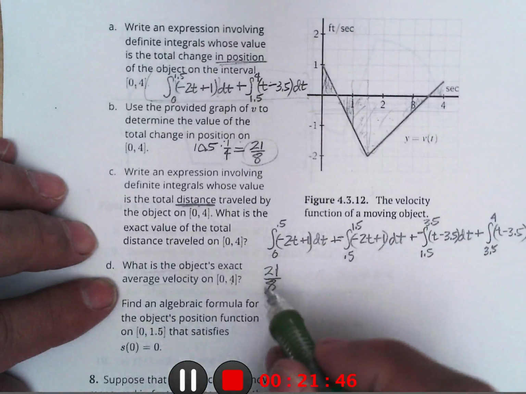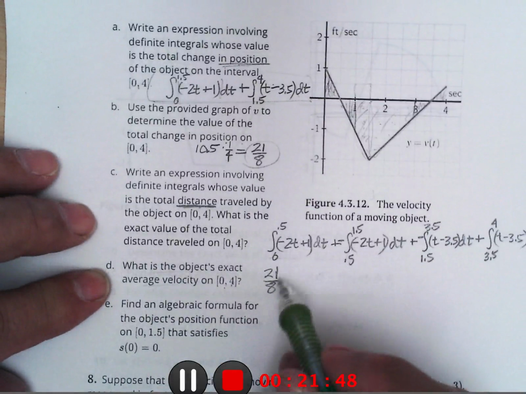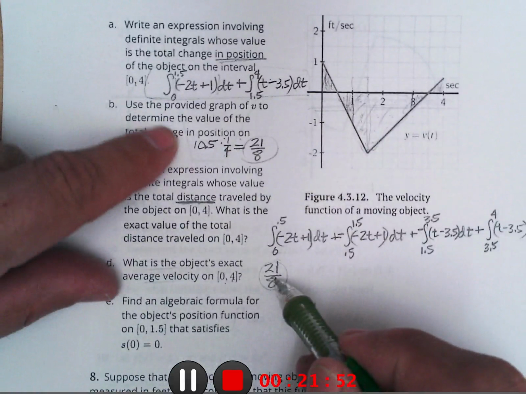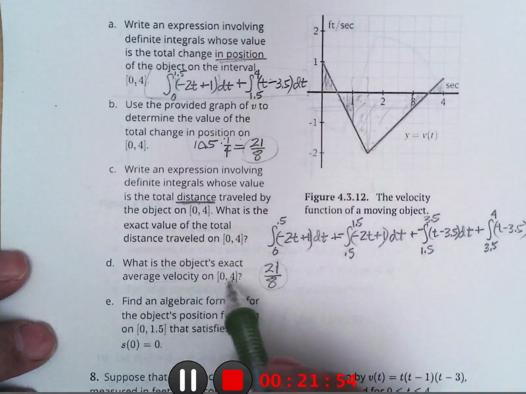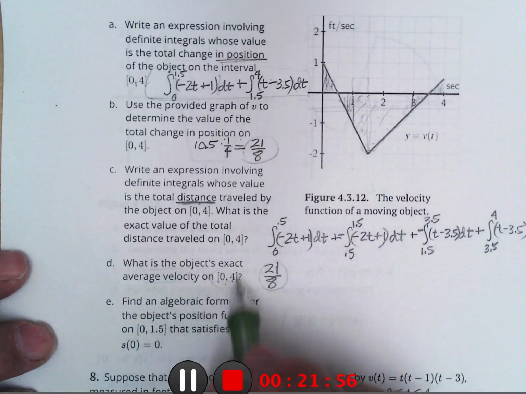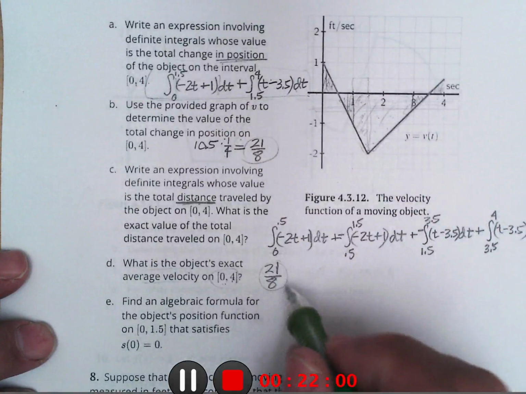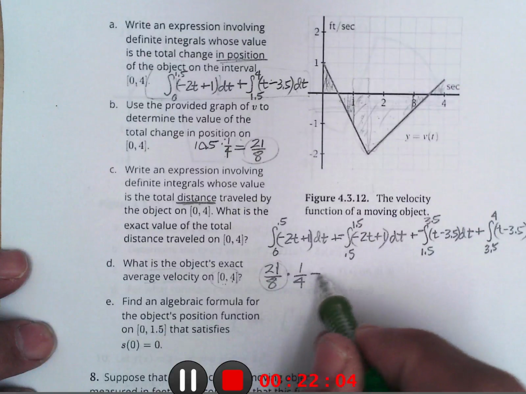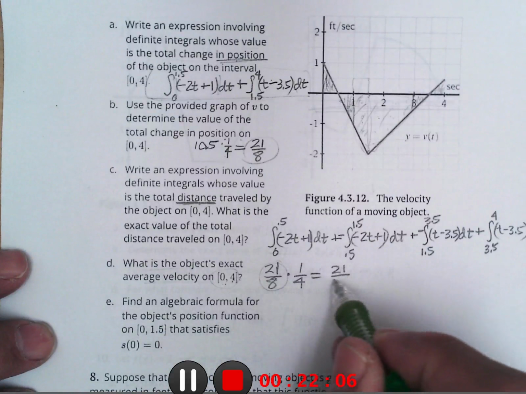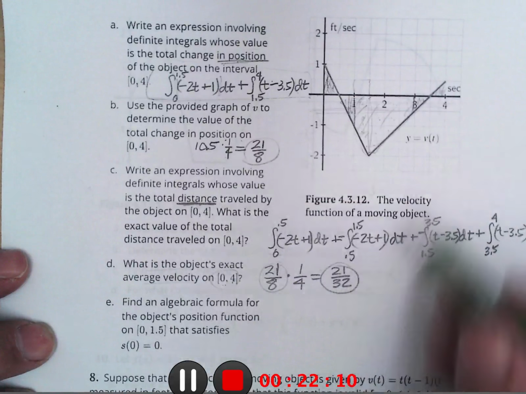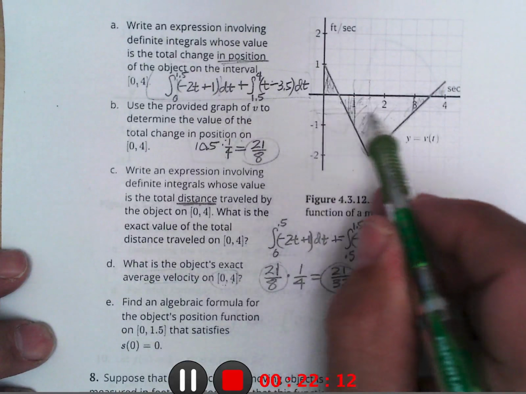But we take the total area, the total change in the position, and divide it by the width of the interval. Well, it goes from 0 to 4, so 4 minus 0 is 4. So we divide it by 4 or multiply by 1/4, and we get 21/32, which is close to 2/3, which is right about there, so that makes sense.